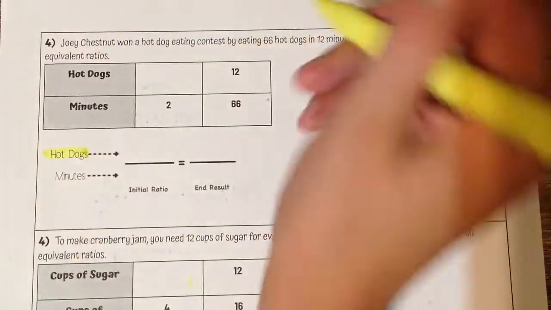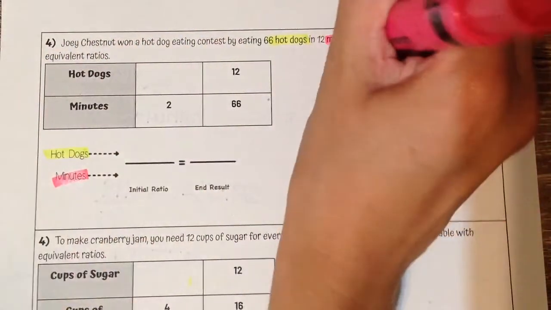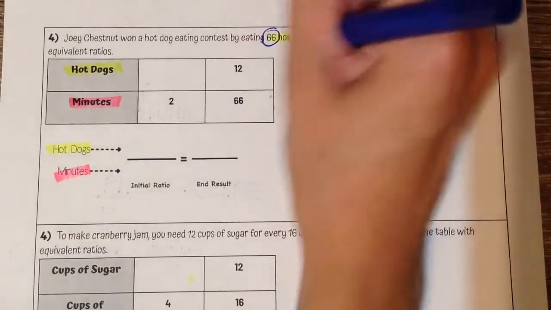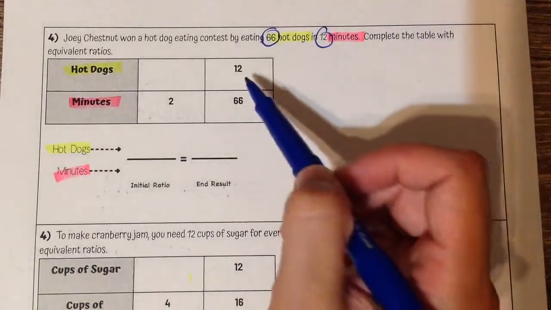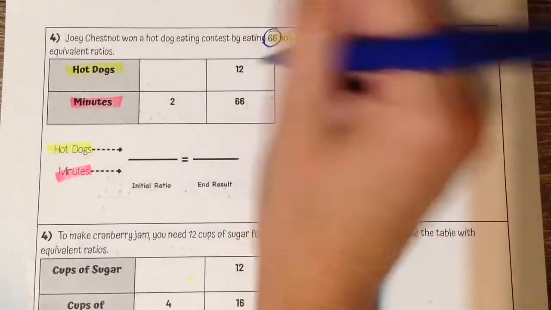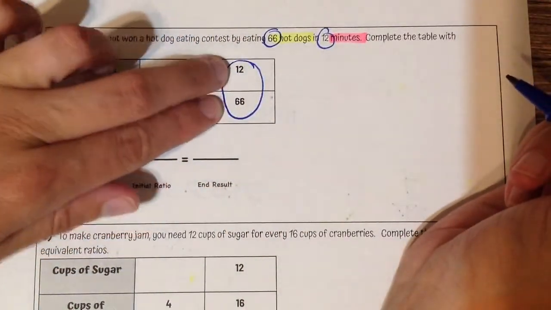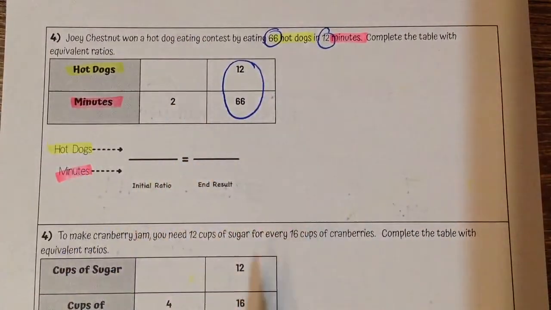So if we look here, we again filled out the proportion for you. We have hot dogs being compared to minutes. And same thing in our table. It's all preset for us. We see that initial ratio is already given to us. 66 hot dogs, 12 minutes. So we're going to fill in from our table. We're going to find that initial ratio, which is the one that has 2 values, not just 1. So that 12 and that 66, we're going to fill it out here.